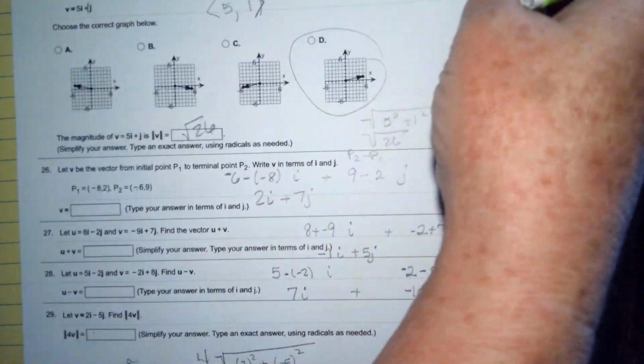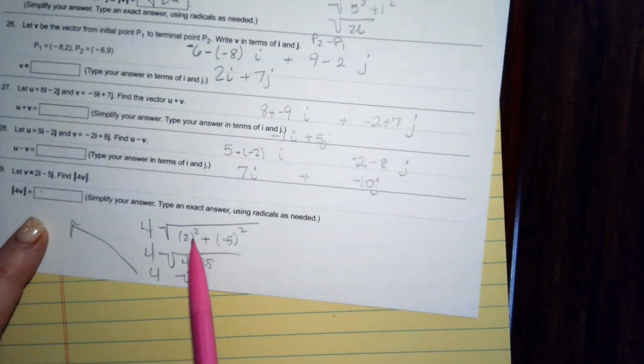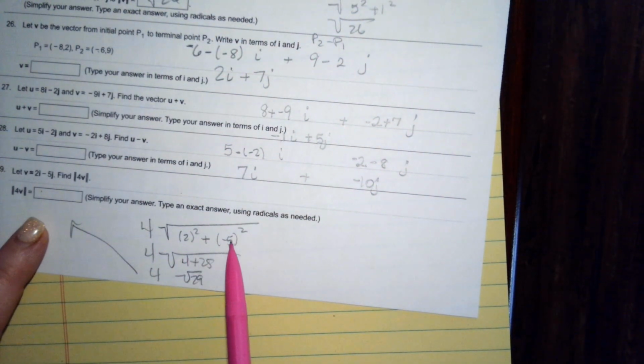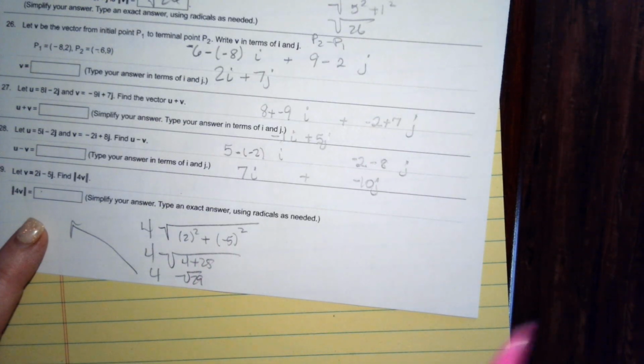And in the last one, we are finding the magnitude, and then we're multiplying that by 4. So we're doing A squared plus B squared, and then when we take the square root, we're going to multiply that by 4.